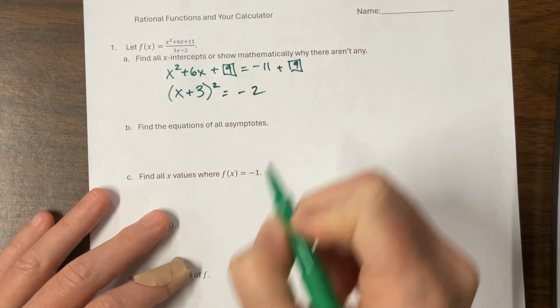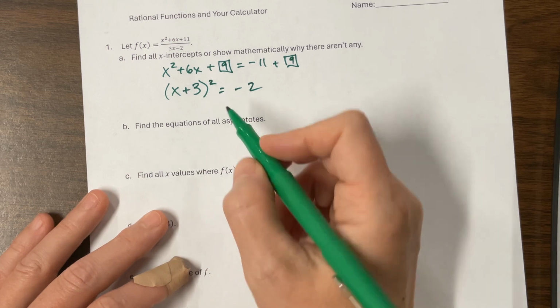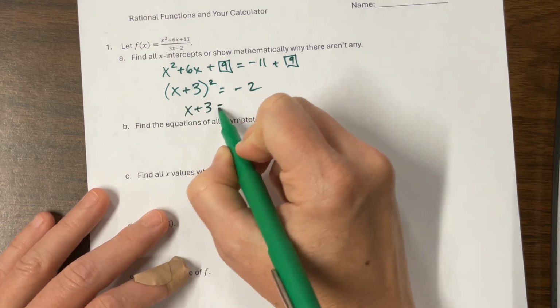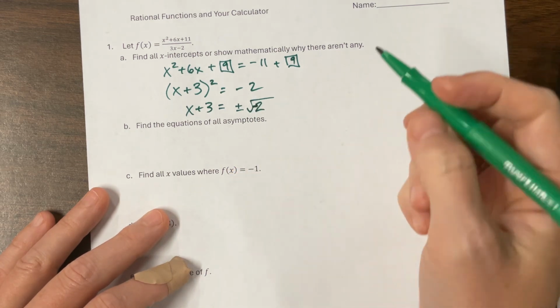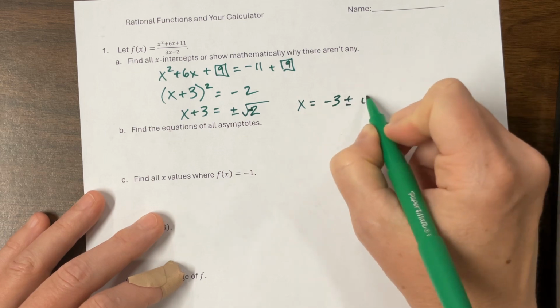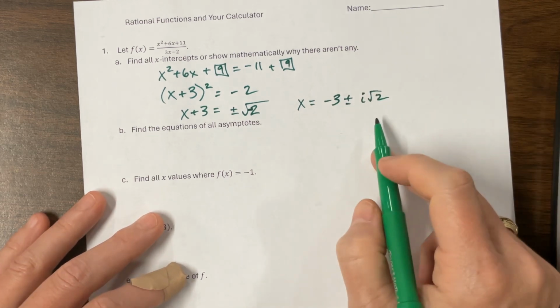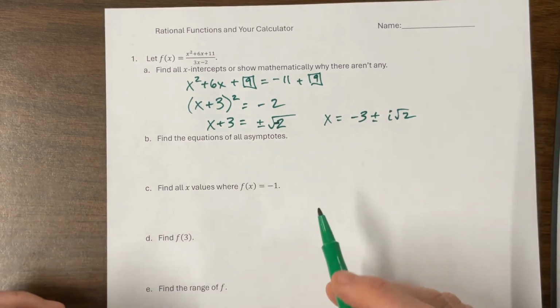So this equals -2. As soon as I take the square root, plus or minus, I get that x plus 3 is equal to plus or minus the square root of a negative. I was going to put an i, and I didn't write it. Basically, x is equal to -3 plus or minus i root 2. There are no real zeros, so it's not going to have any x-intercepts. So you would tell me something like that.